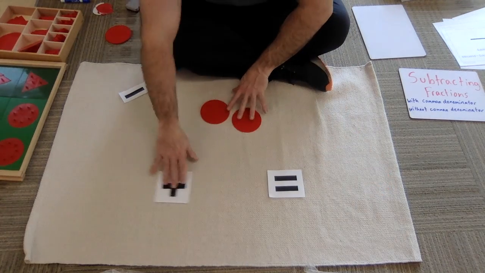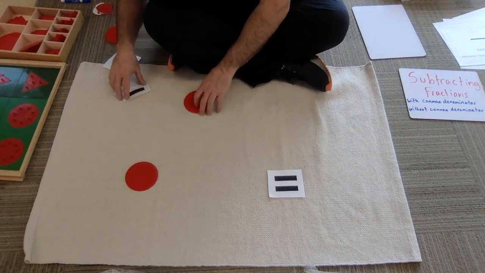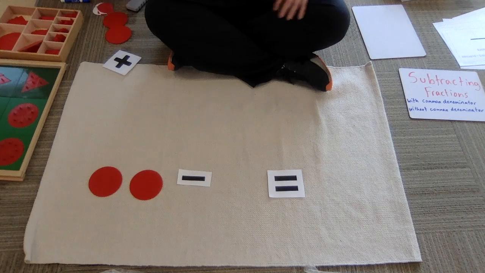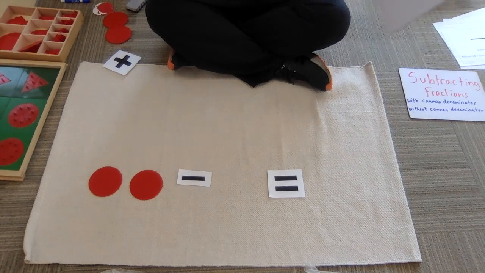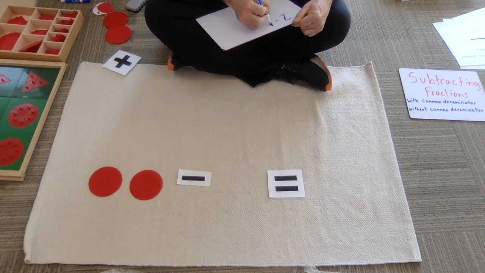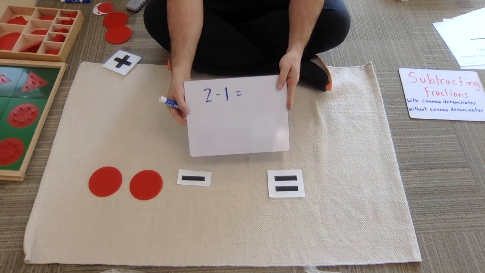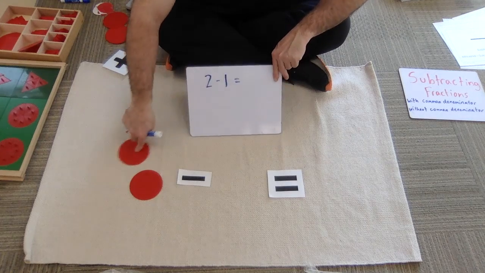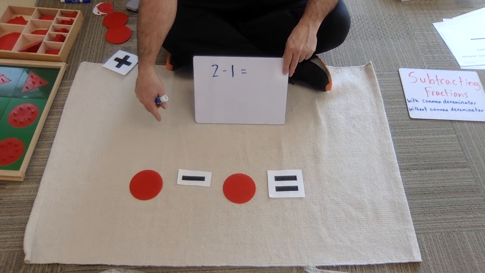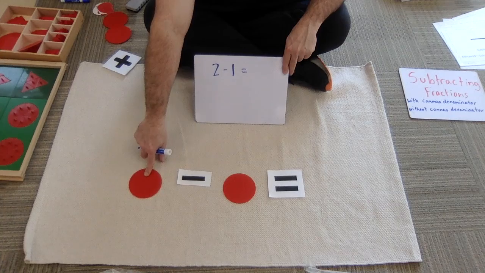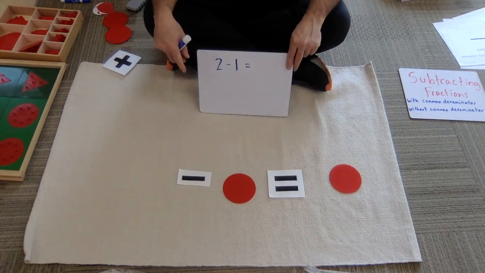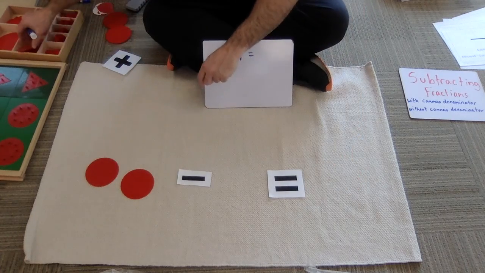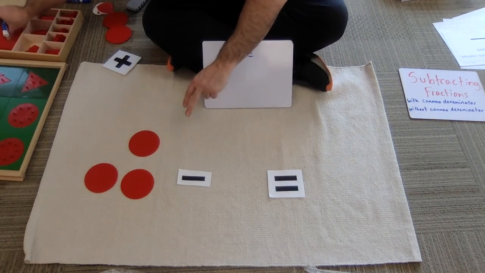Well, that's not how it works with subtraction. Subtraction, we're going to have two wholes, and we're going to write down the problem here. 2 minus 1. So we're going to take the subtrahend from the minuend, put it here, and whatever is left over will become our difference. So again, to review, let's do it even more here.